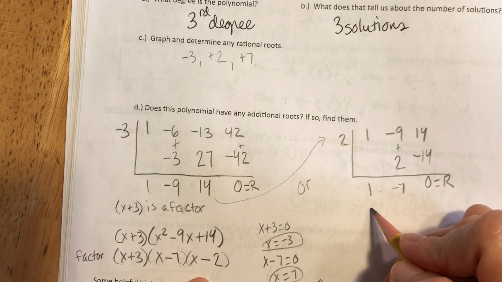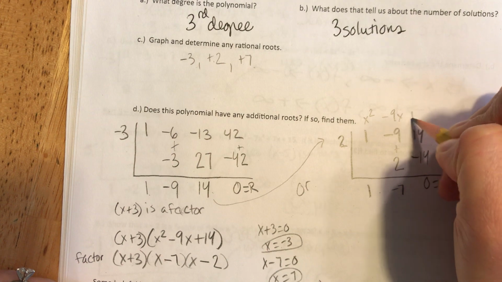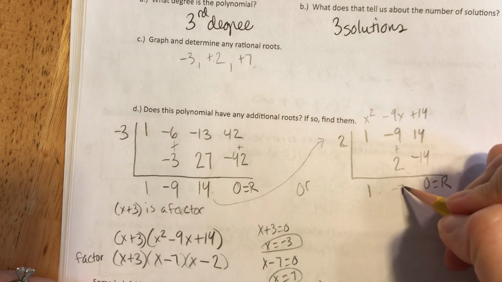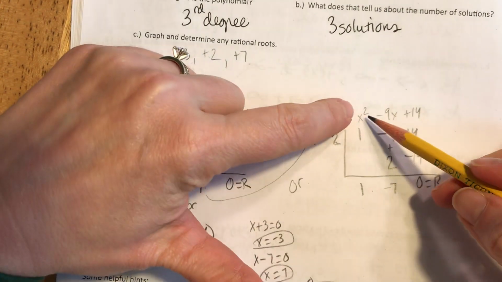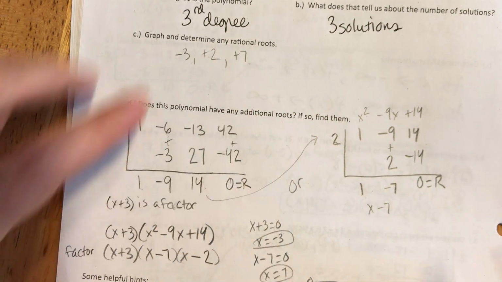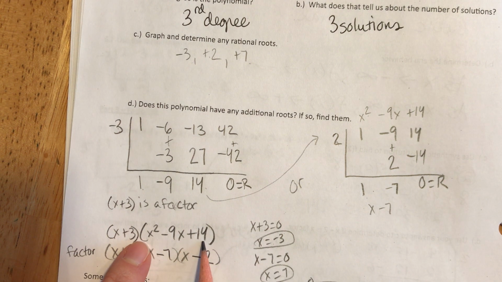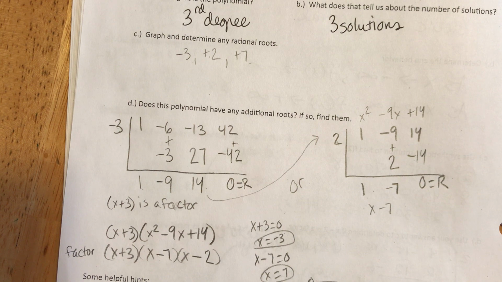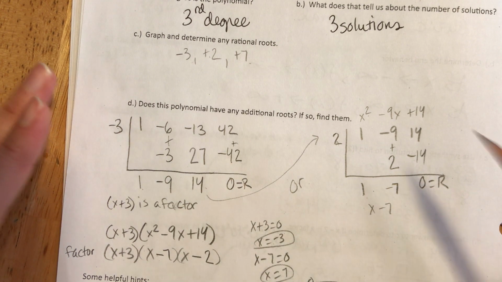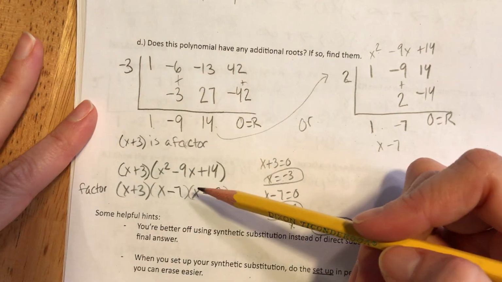And then this is left with, remember how this was 1x squared minus 9x plus 14? And we always count down an exponent. So down from x squared is just x. And we would get this x minus 7. All right? So if you didn't see that it was factorable, but you graphed it like I just showed you, then you could get that piece there. Okay, and you could have tried it this way. If it's factorable, I think factoring is the easiest way.